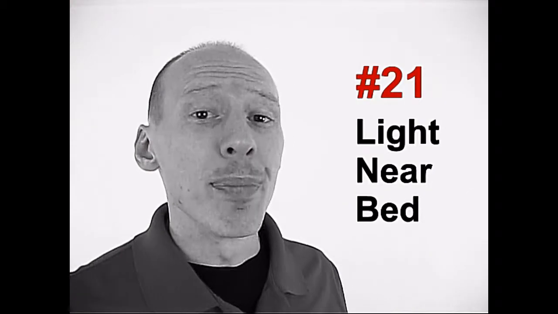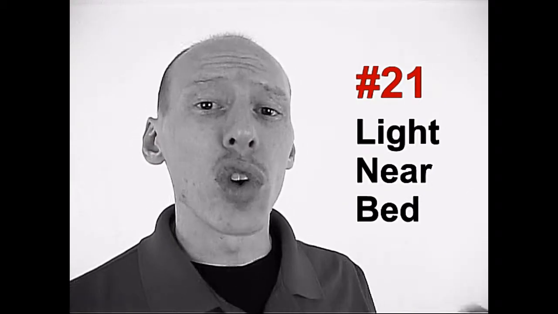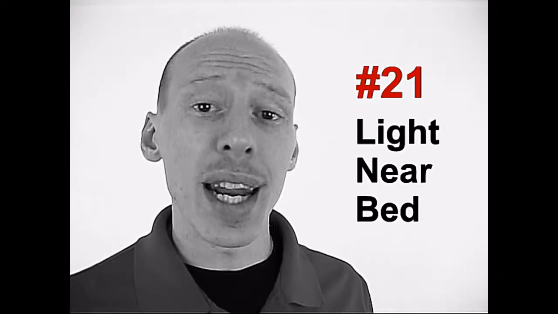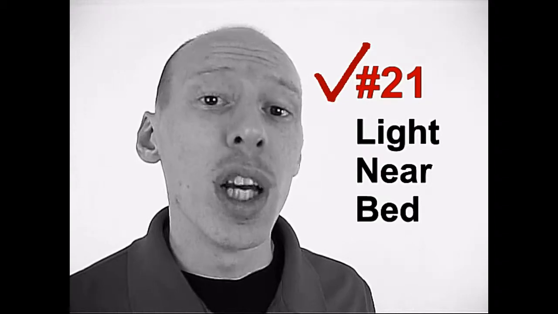Number 21, is there a light source right next to the bed? If something happens in the middle of the night and you have to get up, you don't want to be moving around in a dark room. So for fall prevention, try to get a light source that's right next to the bed.